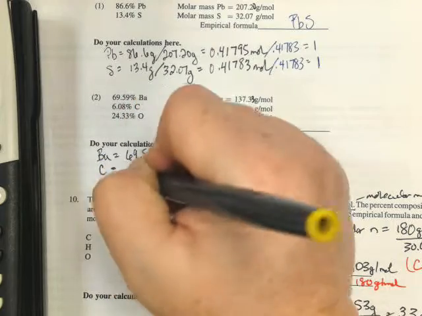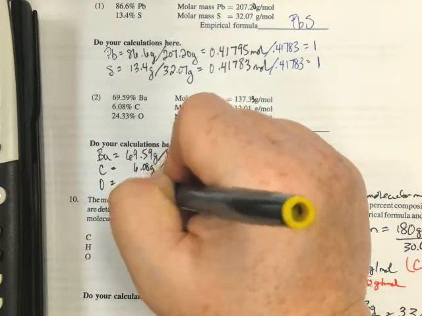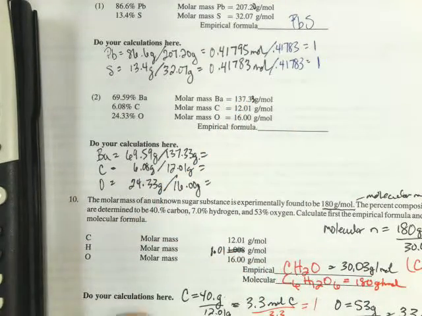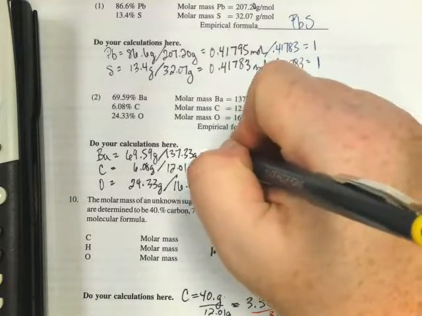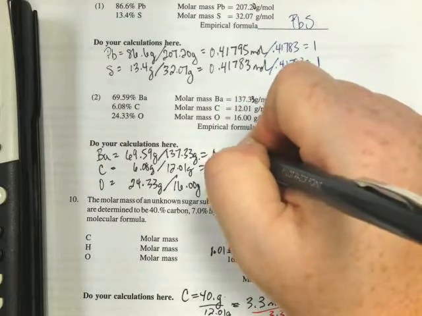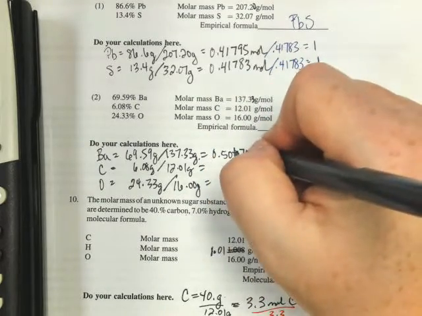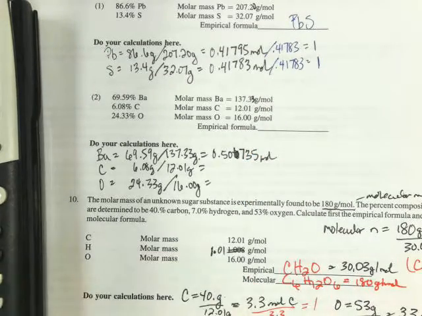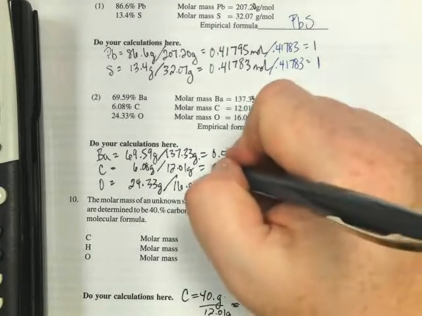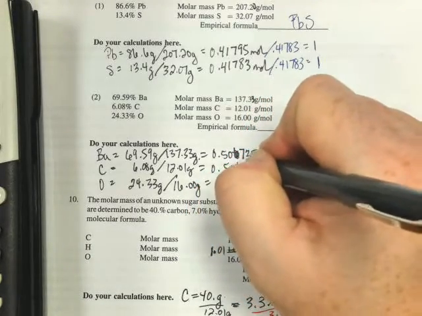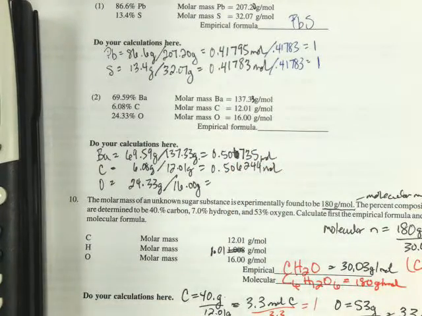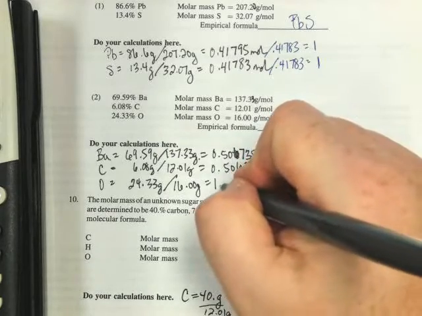And then oxygen, we got 24.33 grams divided by its individual mass. So let's go ahead and do that. 69.59 divided by 137.33 gives me 0.506735, and that's moles. 6.08 divided by 12.01 for carbon gives us 0.506244 mole.